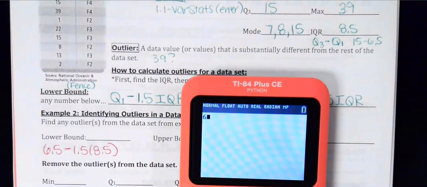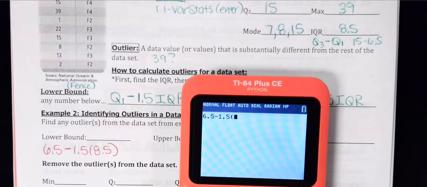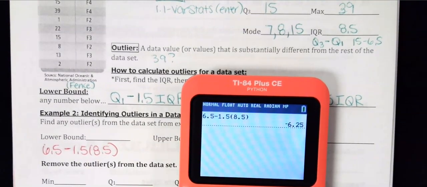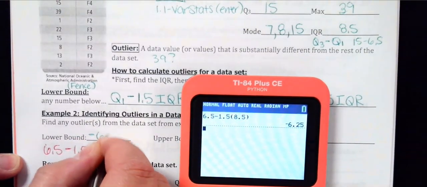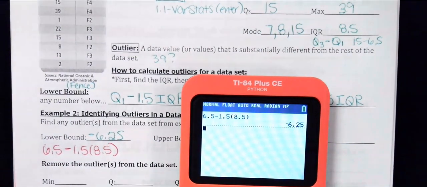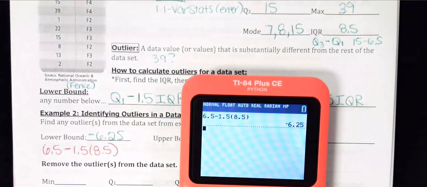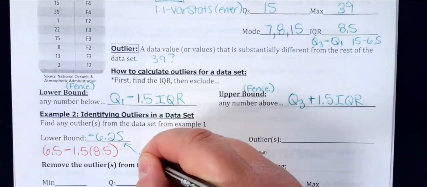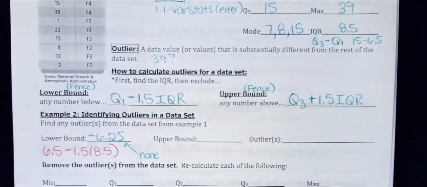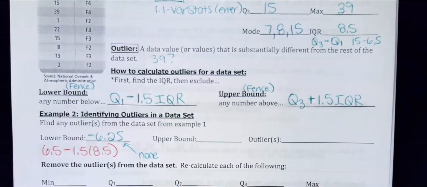So I'm just going to do 6.5 minus 1.5 times 8.5, and you guys can probably tell, hey, Miss Brody, that's going to be a negative number, right? So I would exclude any data value that was below negative 6.25, but if you look at our data, we don't have any negative numbers. So on the lower end, there's no outlier because there's no number in our data set below that.